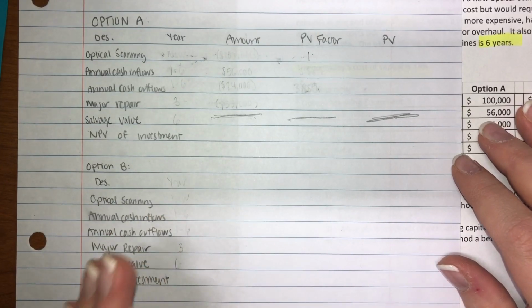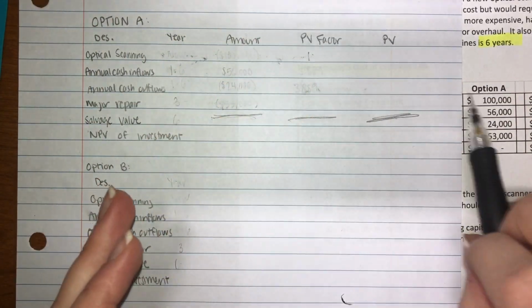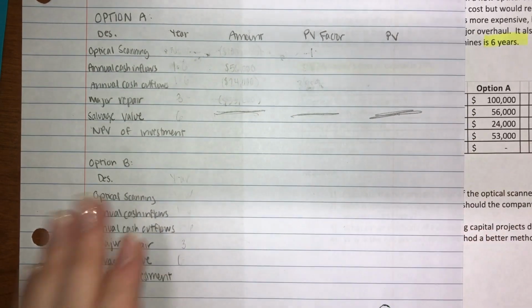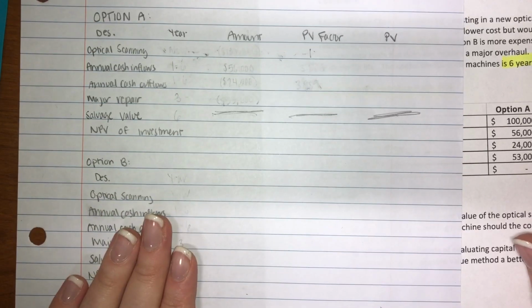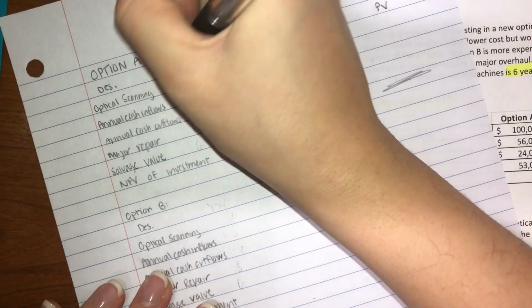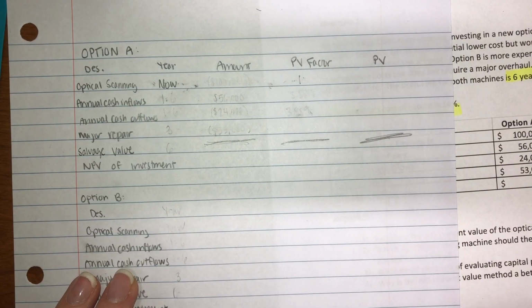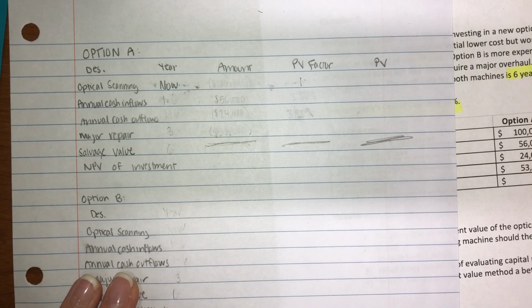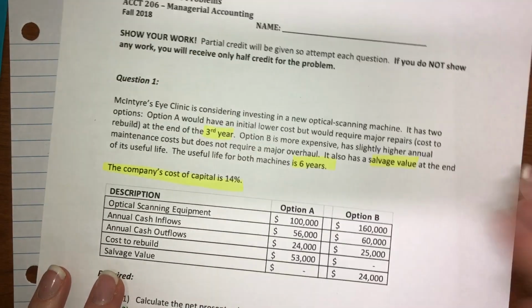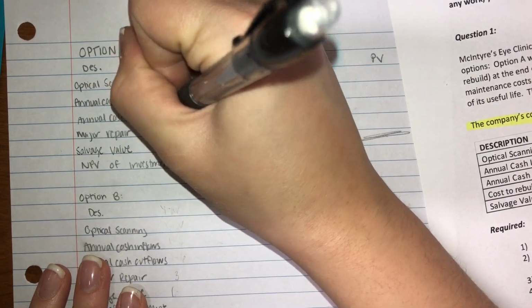So the first thing we want to do, I like to work left to right. I don't like to do one and then do it all. I like to just do all of them at once and work that way. So let's start with the years. The optical scanning equipment, we're going to buy right now. So that's a now. I just write now, just so I know. Some people put year 0, but I just like now. We have annual cash inflows and outflows, and we know that the amount of years for the useful life is 6 right here. So we're just going to do years 1 to 6 for both of those.